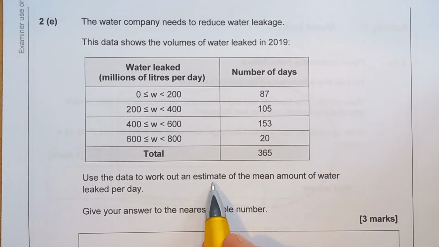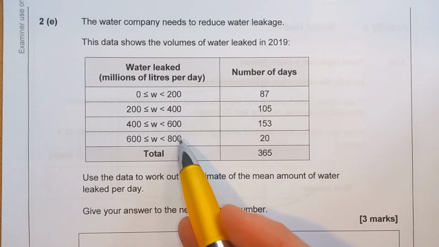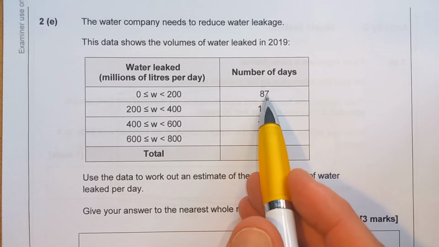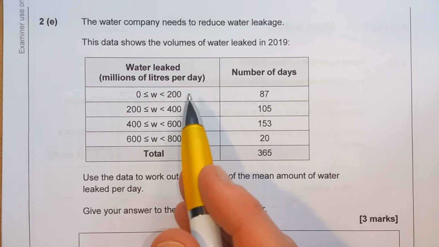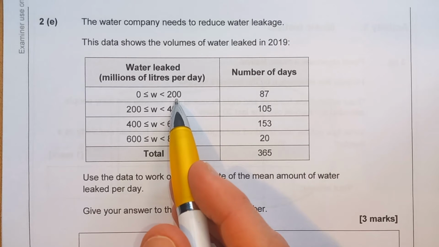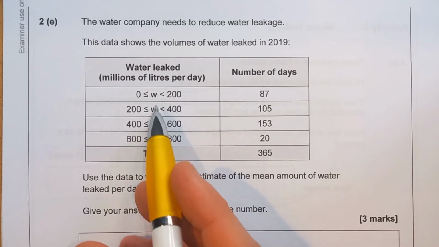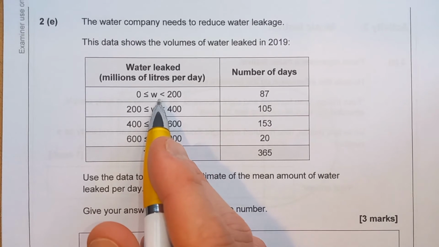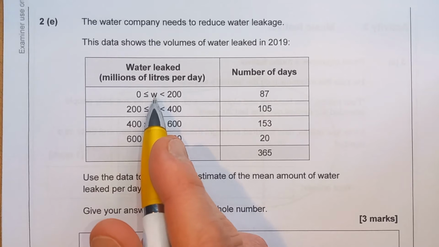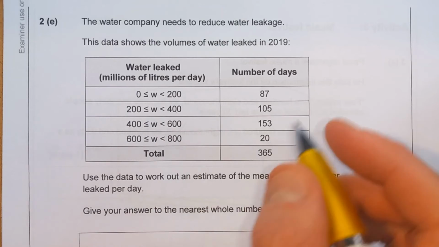Okay, so the estimate here, what this is telling us is we're going to have to do something with these ranges. Because for 87 days, it could have been that for all 87 days, nothing was leaked. Or it could have been for 87 days, 200 million litres of water were leaked. Or anywhere in between, somewhere in this range. So we're just going to have to make an assumption. And the assumption is, let's assume that for all of those days, it was smack bang in the middle, because we don't know any more information. So that's a reasonable assumption to make.